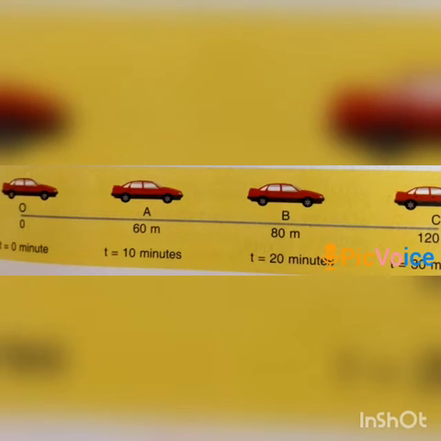This is the simplest type of motion, that is, motion along a straight line path. For example, motion of a train on a straight track, motion of an apple falling from a tree, motion of hailstones falling to the ground, or the straight march past of soldiers in a parade.